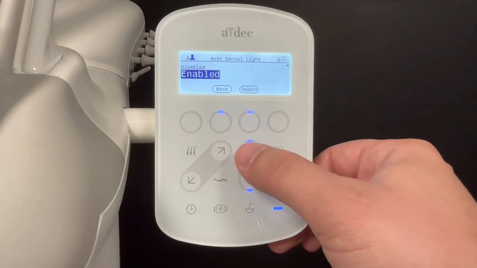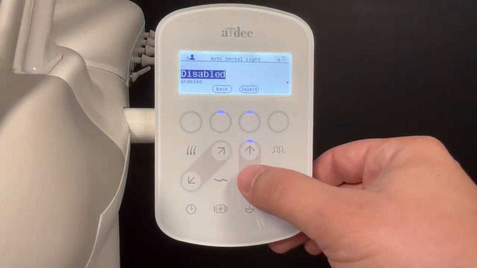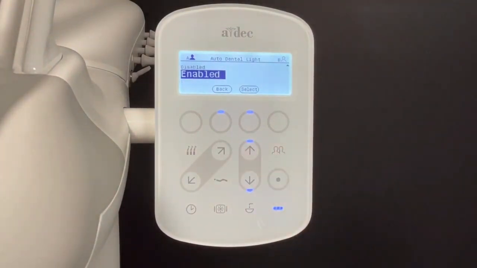Use the up and down arrows to cycle through the options. Press Select to save the setting. Use the chair icon to exit the menu and return to the main screen.